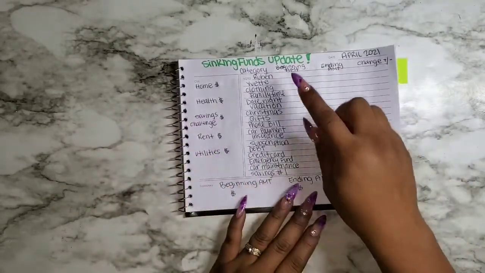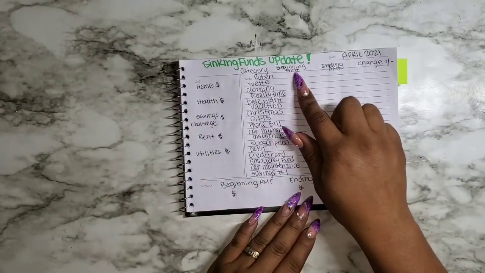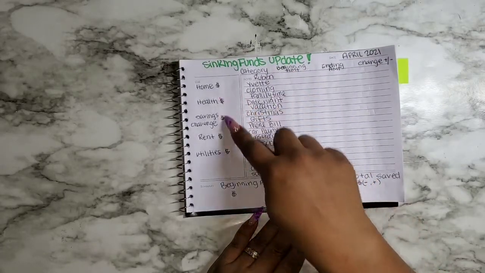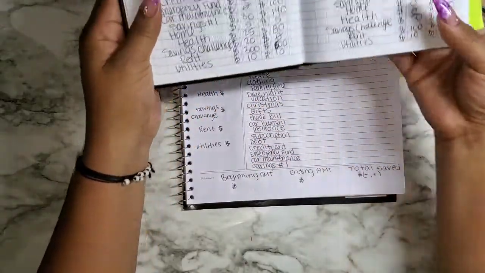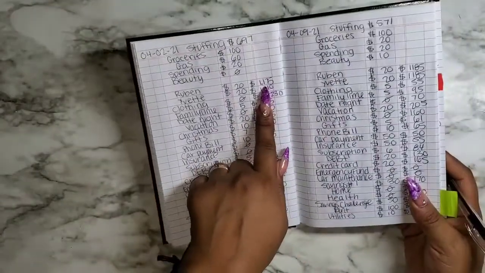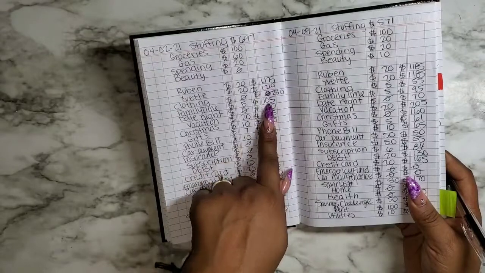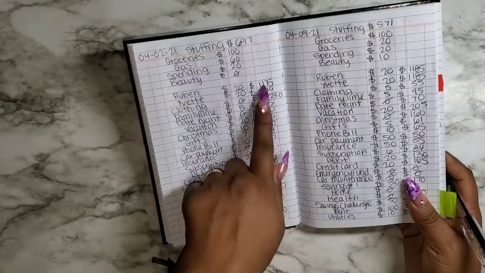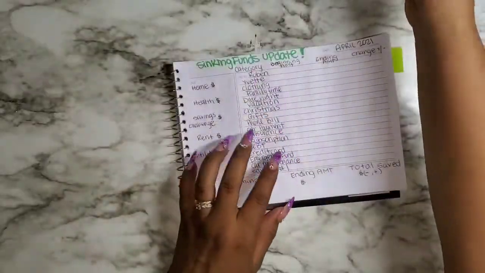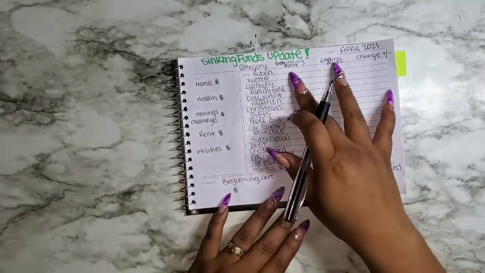So I'm just going to go ahead and fill in the beginning amount that we had for April for all of my categories here. I am going to be using my leisure book to write down the beginning amounts that we started off with in April, and that would be April 2nd.